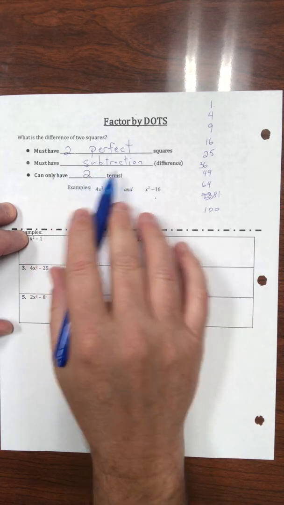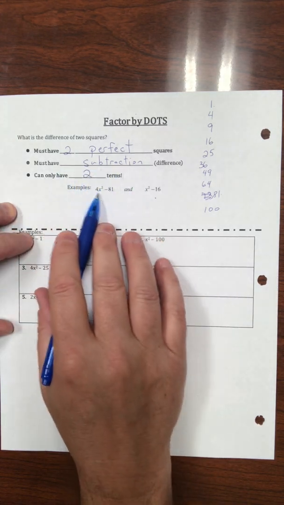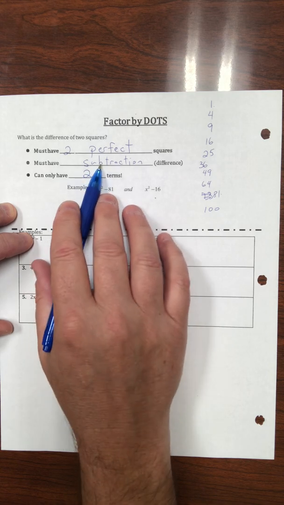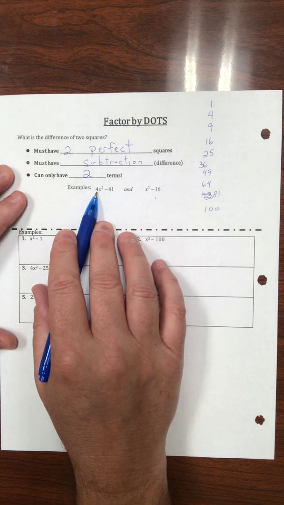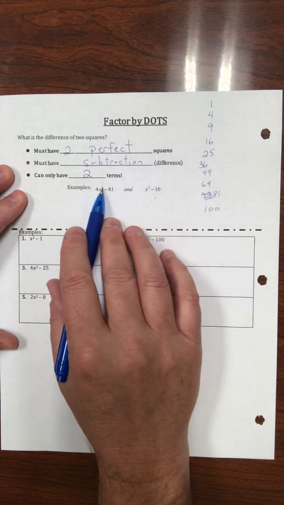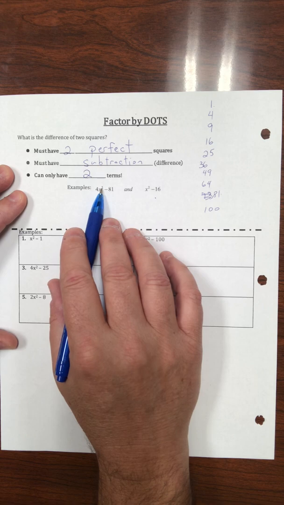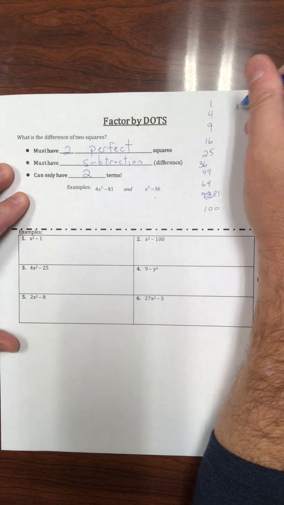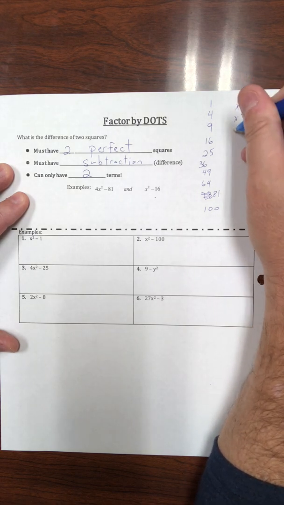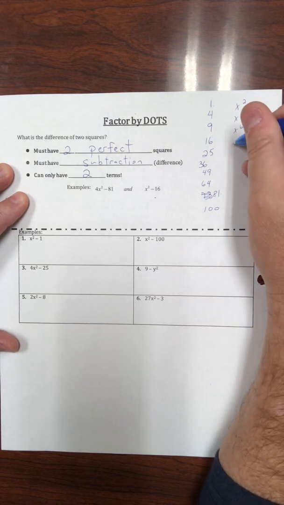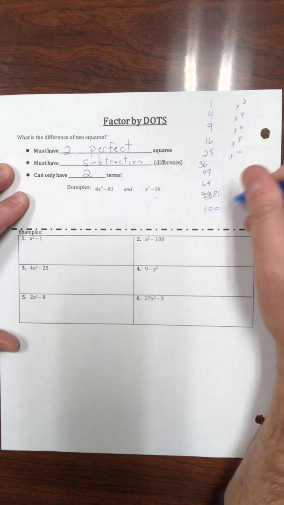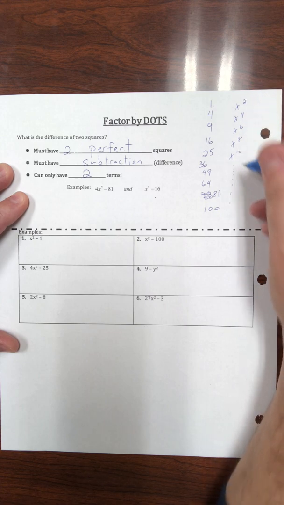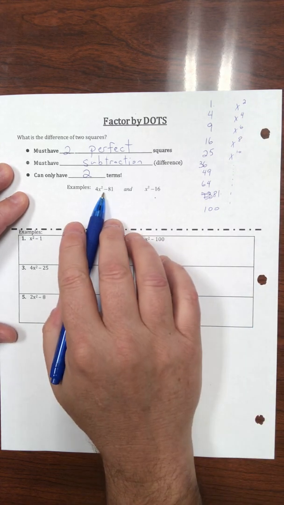So first, I like looking for terms. It has to have two terms. This one only has two terms. It has to have subtraction. It does. And it must be two perfect squares. Well, is 4 a perfect square? Yes. And anytime it's a variable with an even exponent, that is also a perfect square. So let's also write x squared, x to the 4th, x to the 6th, x to the 8th, x to the 10th. So it has to be an even exponent. It doesn't have to be x, but the exponent has to be even. So that is the difference of two squares.